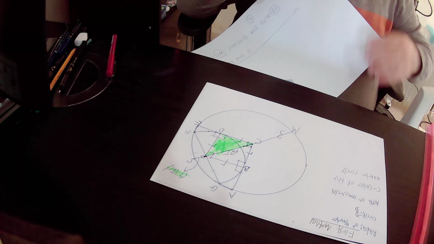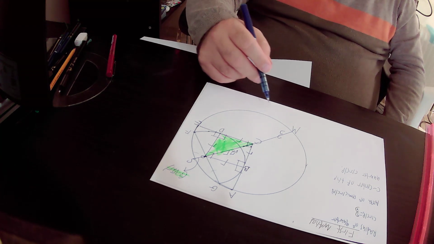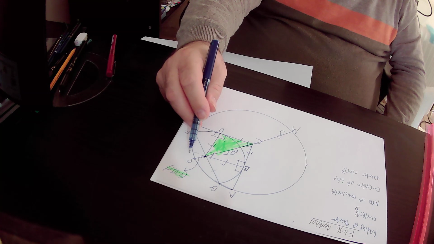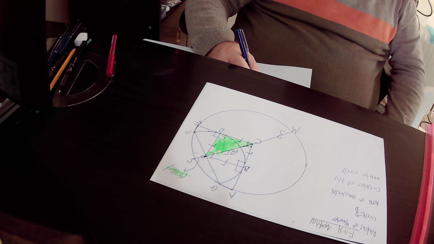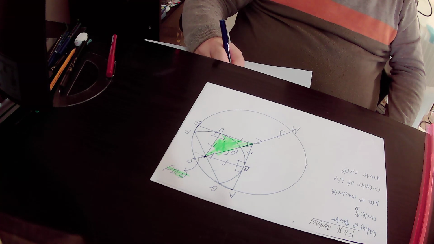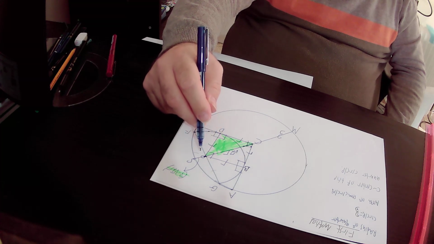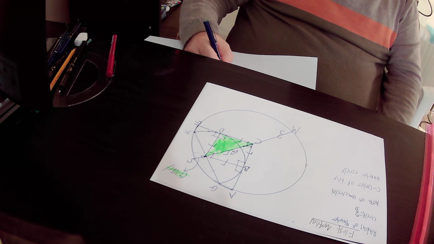Therefore, according to rule number 3, we will get that MO times OS equals GO times OF.